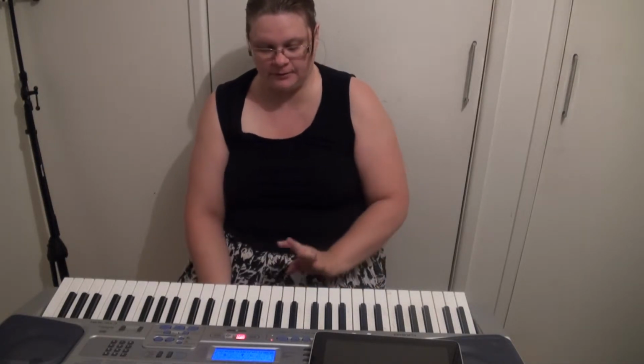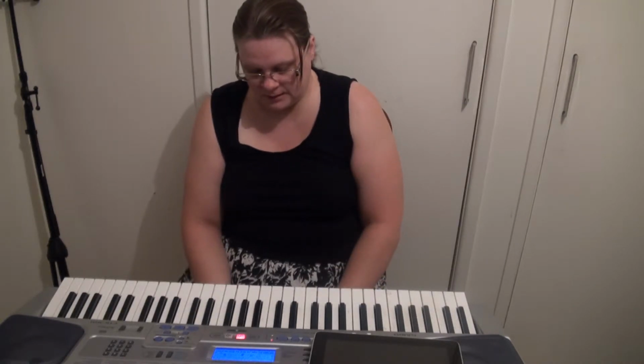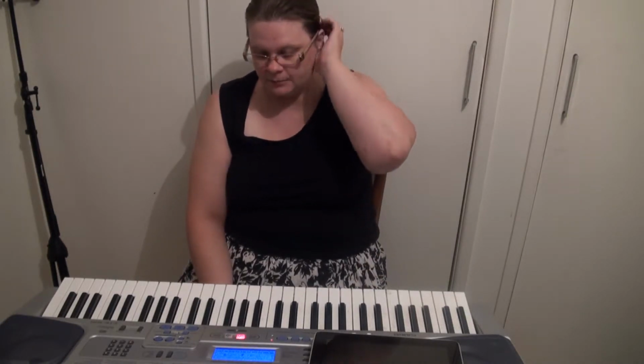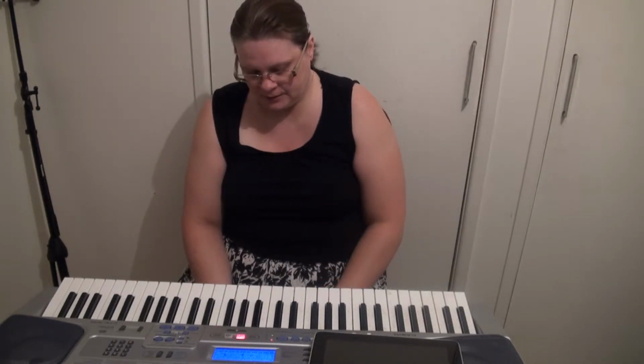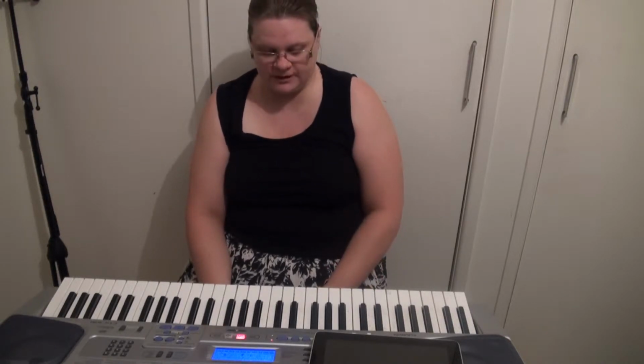We have things called fixed do and movable do, but we won't go into that yet. A fixed do is where C is always do. Because there are different degrees of the scale, apart from the do, re, mi, fa, sol, la, ti, do, there are other names for the notes of the scale.